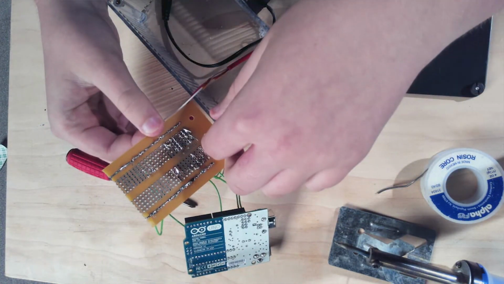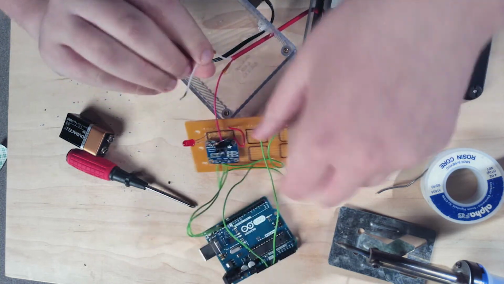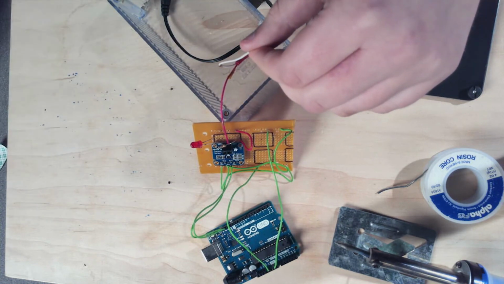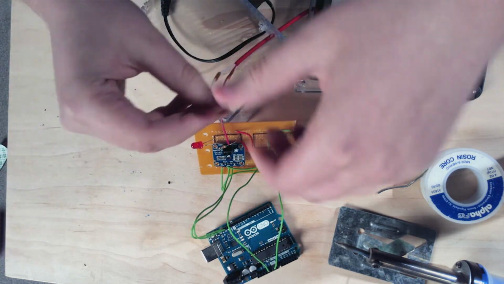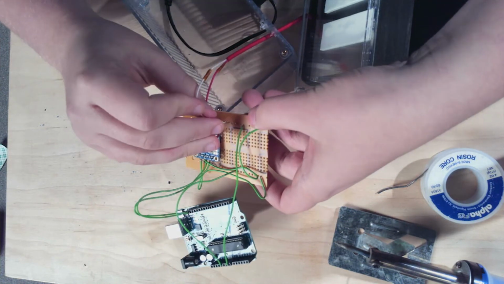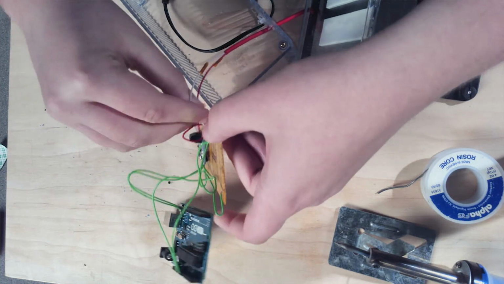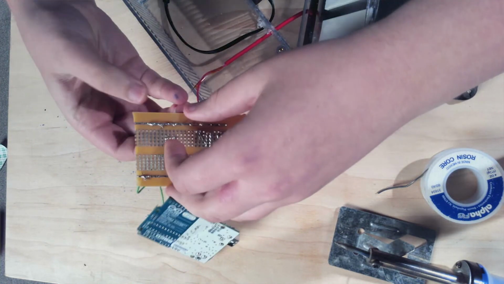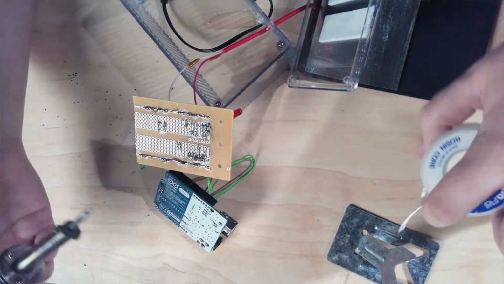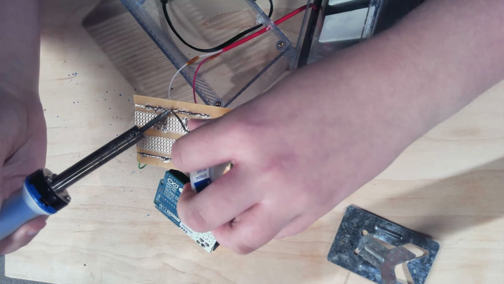So let's find some place we can put it. We'll put it in this hole. Move the stuff aside. We don't need that right now. And awesome. All right, so it's there. Bend it to make it a little easier to solder. Take our soldering iron and solder it onto the circuit board.